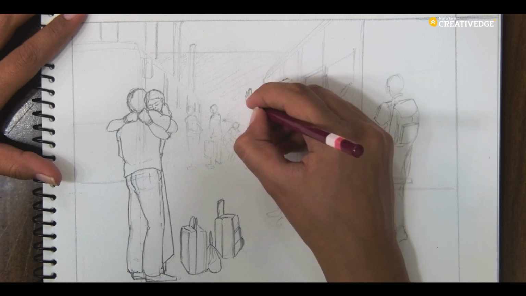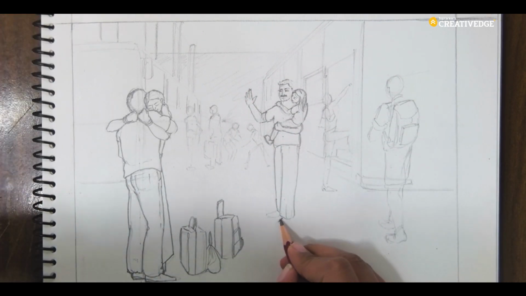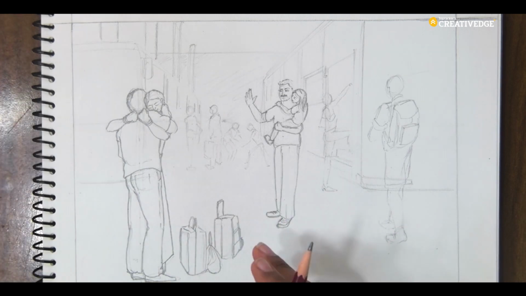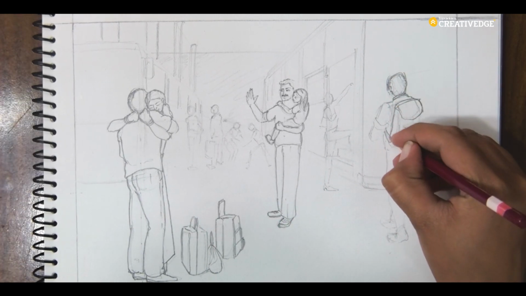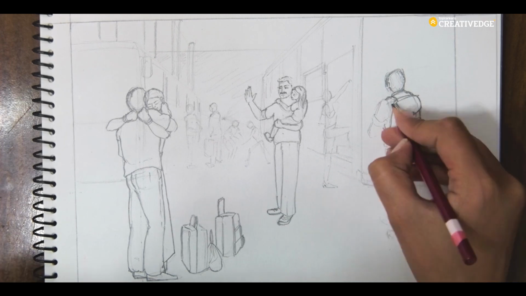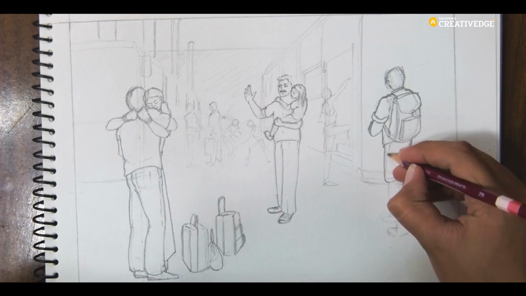Now the right side section. A lady climbing into the bus while talking to someone. This adds movement and interaction to the scene. A man with a bag standing near the bus with his back facing us. This adds a natural perspective and helps us balance the composition.